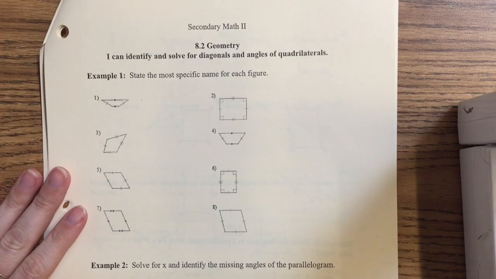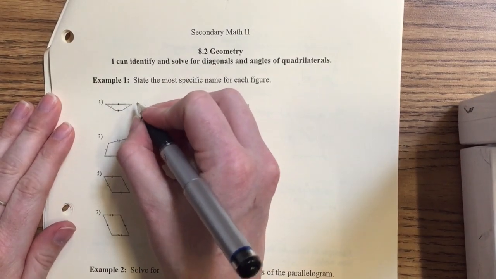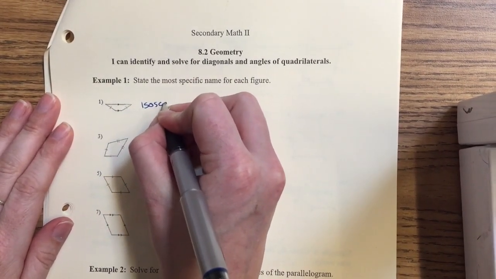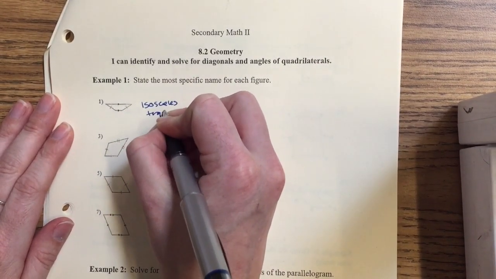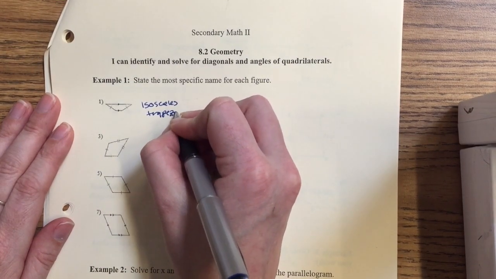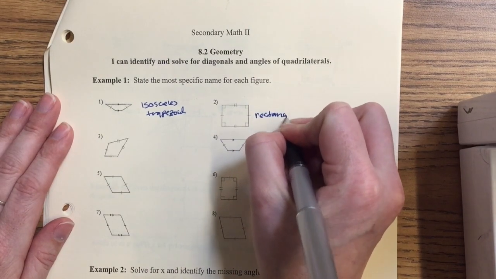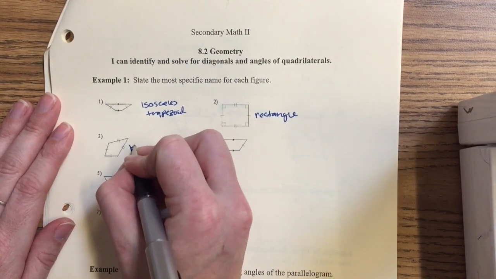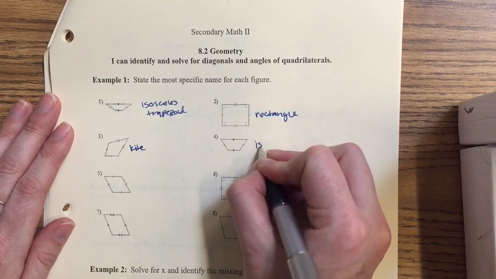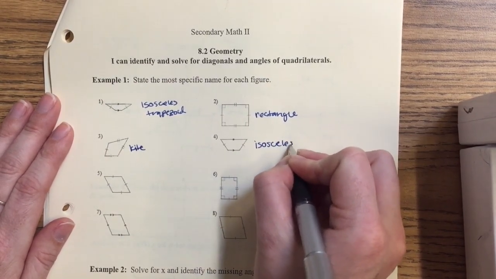These are notes 8.2. First one is an isosceles trapezoid. This second one is a rectangle. This one is a kite. Isosceles trapezoid.